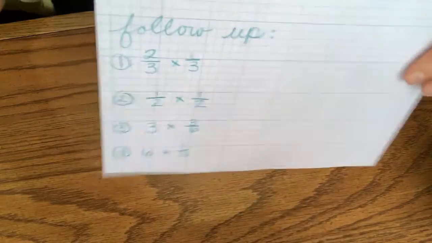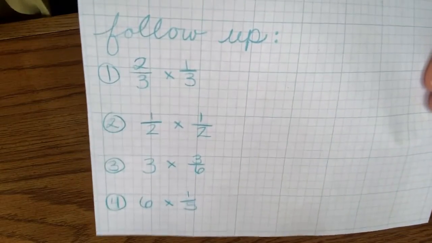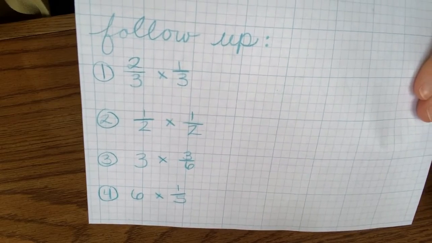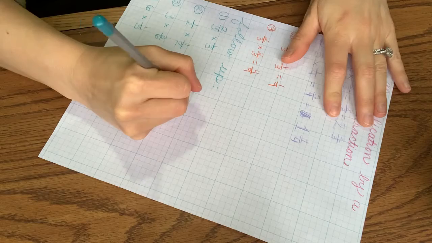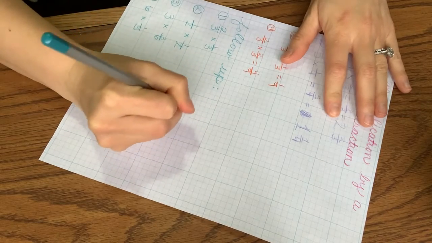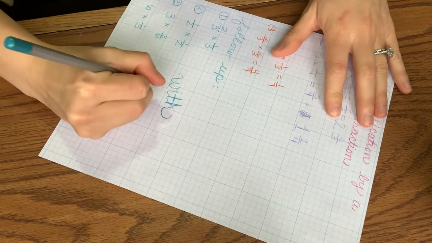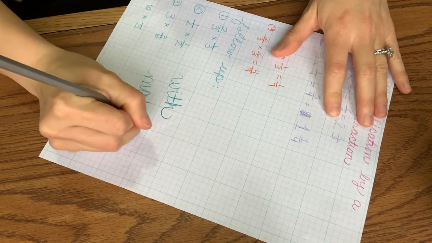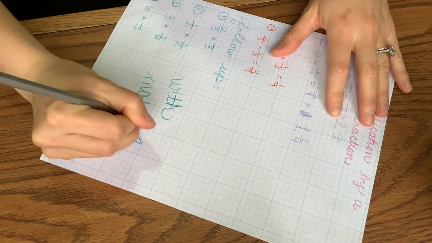So for follow-up with the material, those are your problems, and I'll write. Otherwise, you can come up with your own problems using any numbers.